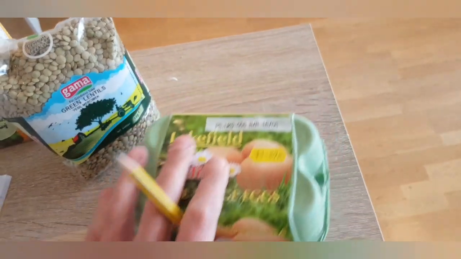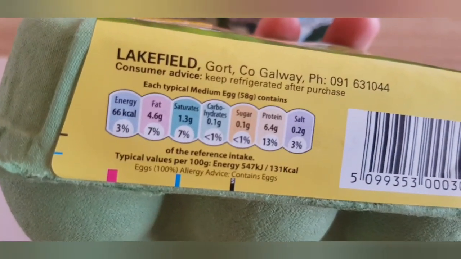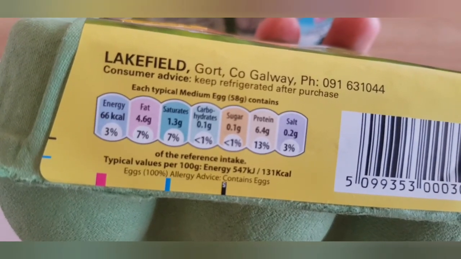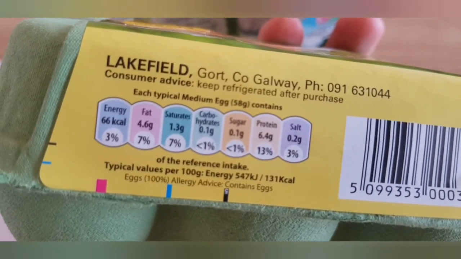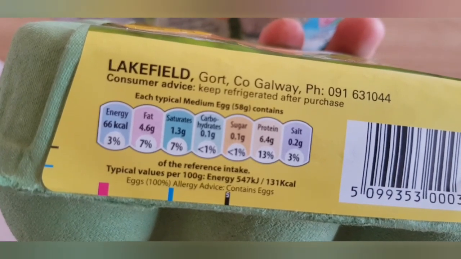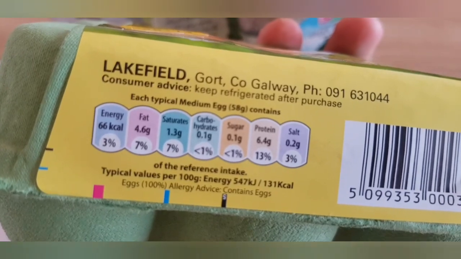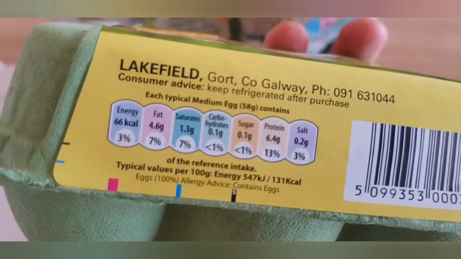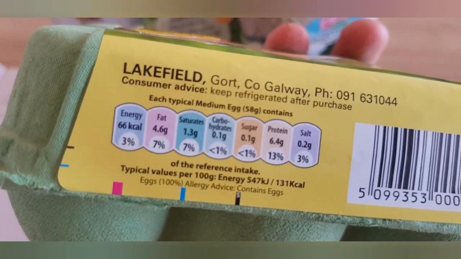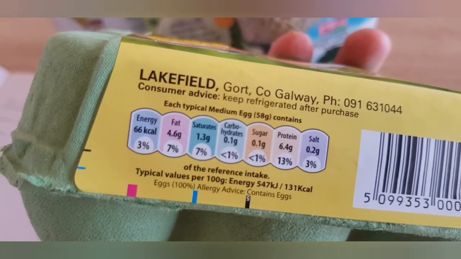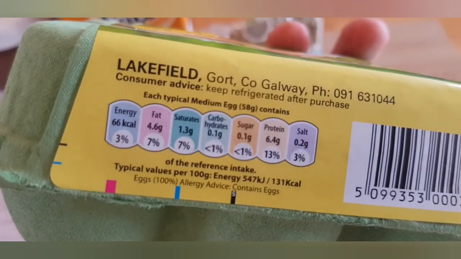Let's have a look what else I've got. I've got my eggs. On the back of my eggs, oh, yep, there it is. Slightly different chart this time. They're all displayed slightly differently, so you have to look out for it. This one's got 4.6 grams of fat, this is not percent actually, because this is how much nutrients per egg. So in one egg, you get 4.6 grams of fat, of which 1.3 grams is saturates.